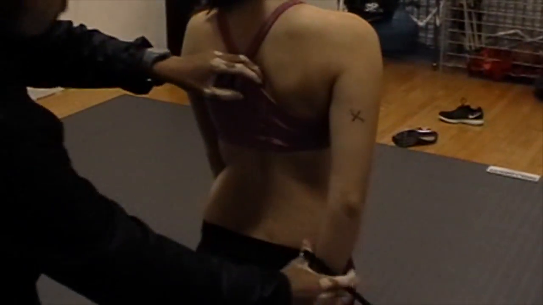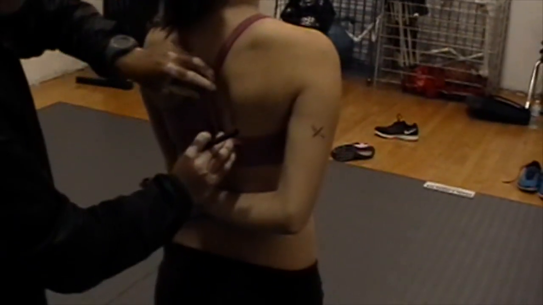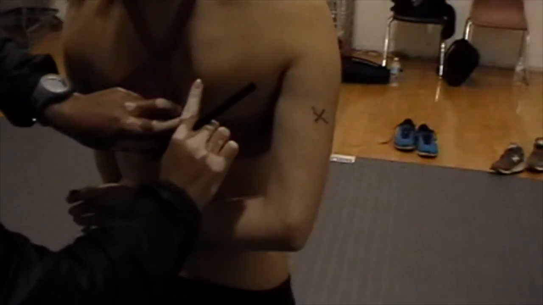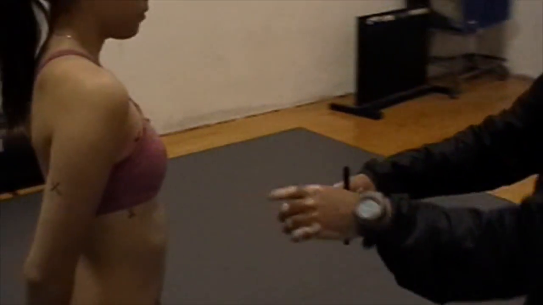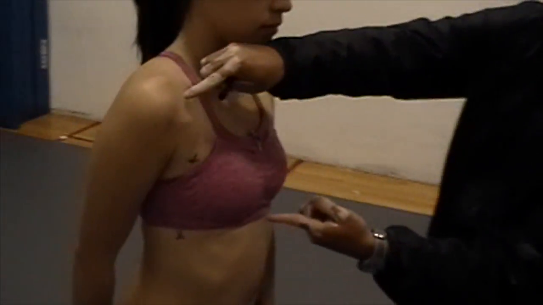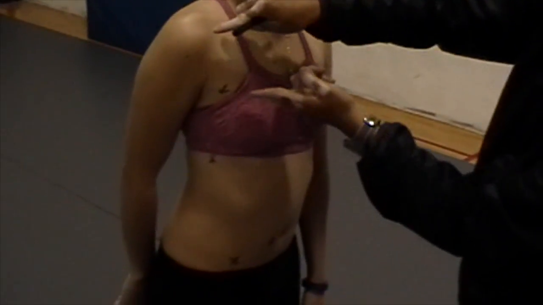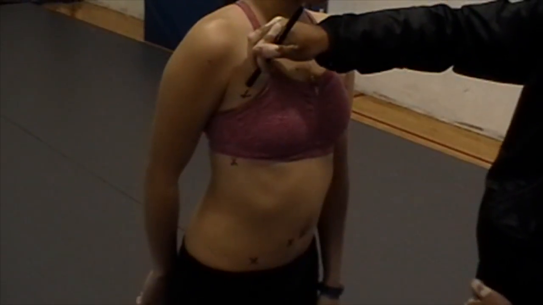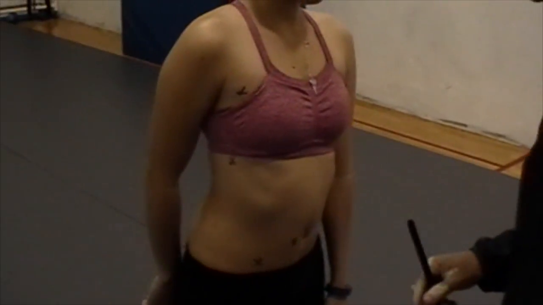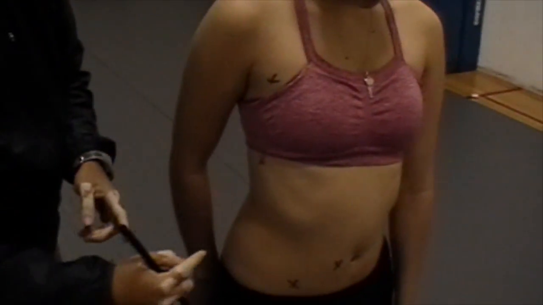Next is the subscapular, which is a diagonal fold, with the arm at a 45-degree angle. It is 1 to 2 centimeters below the inferior angle of the scapula. Next is the chest or pectoral. It is a diagonal fold with 1/2 distance between the anterior axillary line and the nipple for men, or 1/3 of the distance for women.